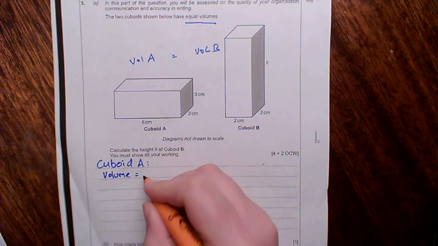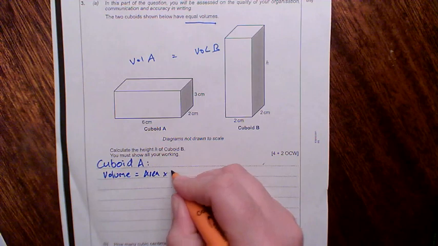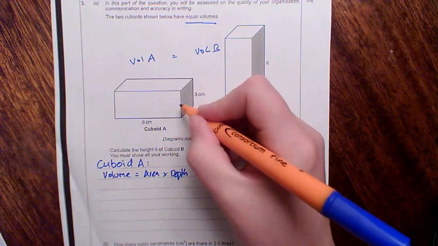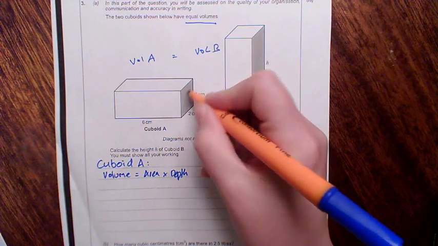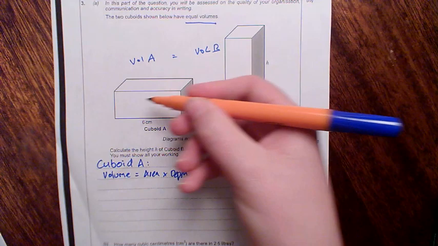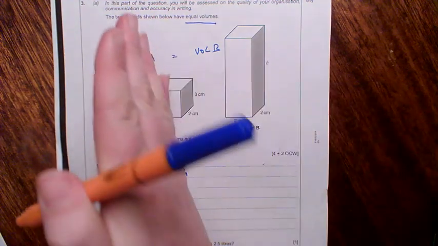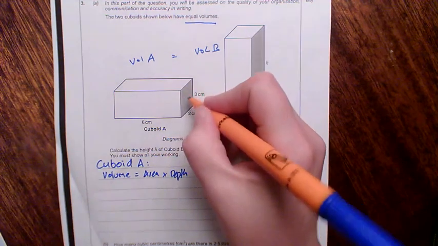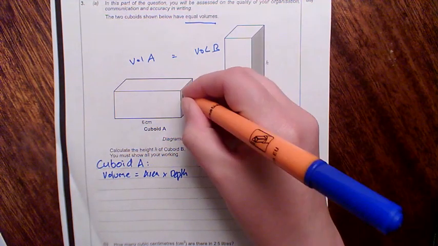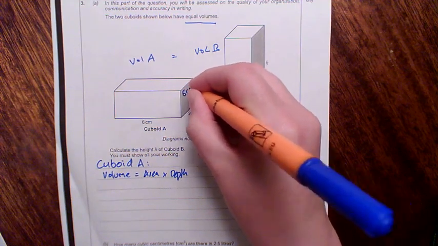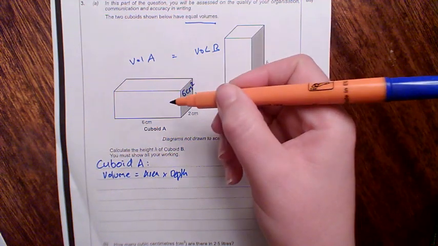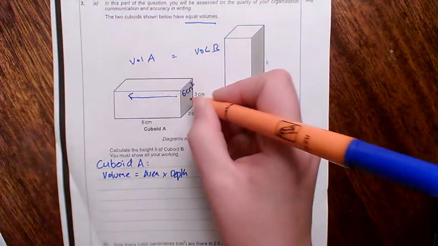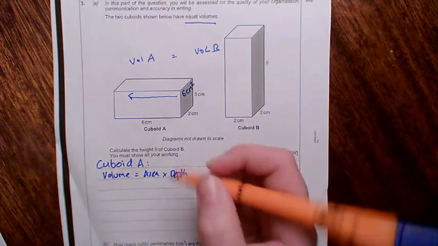equals, now the volume is the area times by the depth when we're dealing with a prism, and this is a prism because it's a 3D shape with this cross-sectional shape, this rectangle going all the way through it. If I was to slice this like a loaf of bread, I would have that rectangular slice going all the way through. So the area of this rectangular slice is 2 times 3, which would be 6 centimetres squared. And I have that going through this 6 times. So I've got 6 lots of that cross-sectional area.